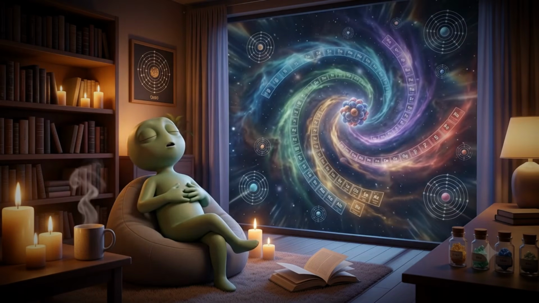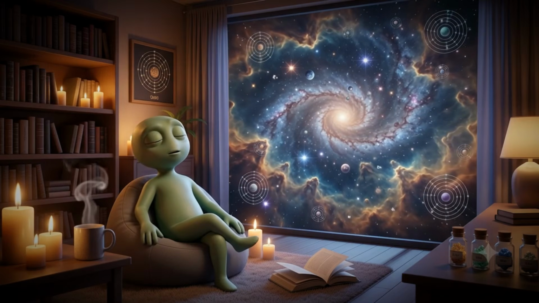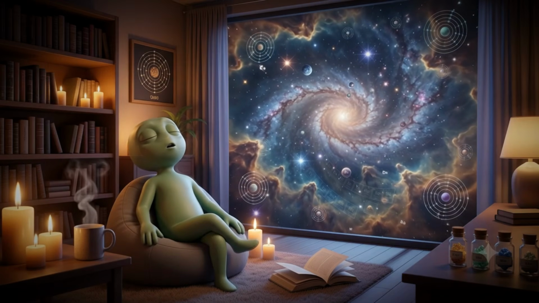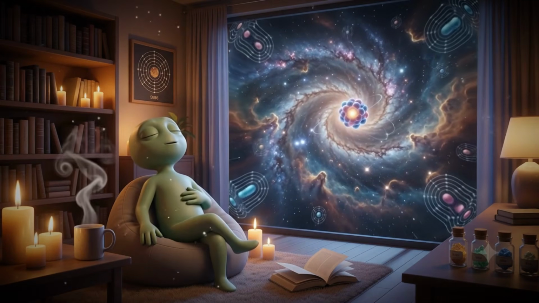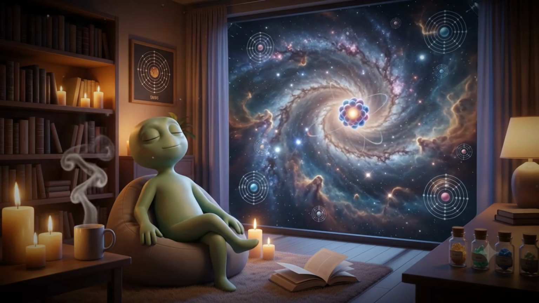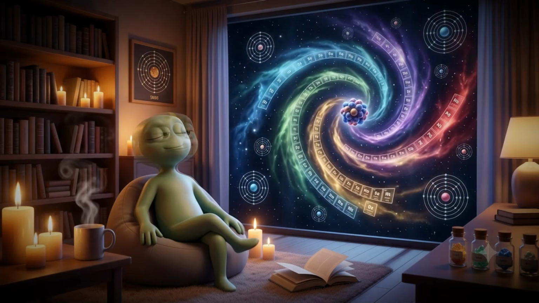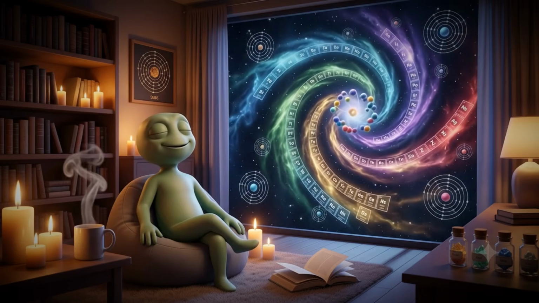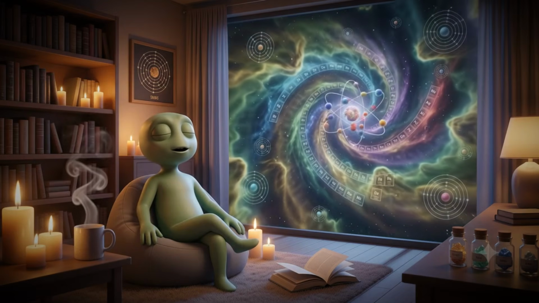Your bones are not dead stone. They are living tissue, constantly being remodeled, constantly being broken down and rebuilt by the cells that live within them. Even now, as you lie still, tiny amounts of bone are being dissolved, and new bone is being laid down in its place. A slow, continuous cycle of renewal that replaces your entire skeleton roughly every 10 years.